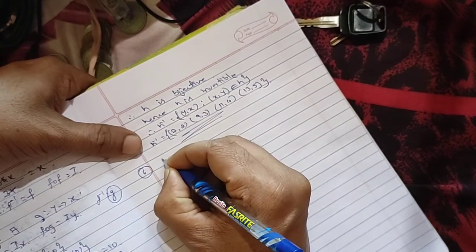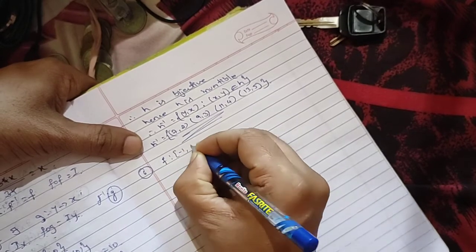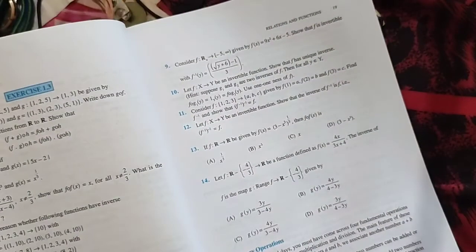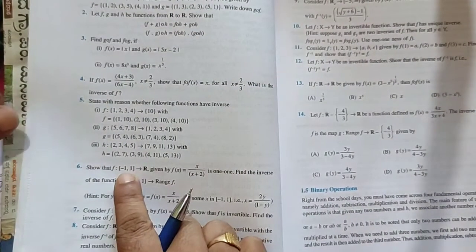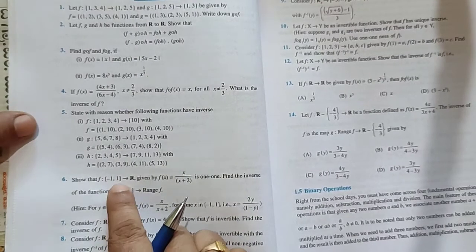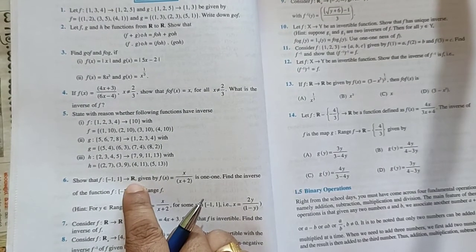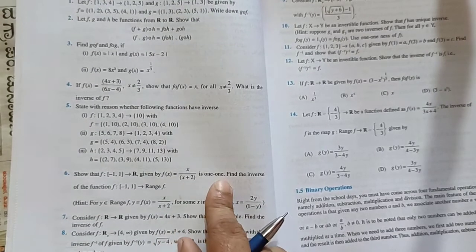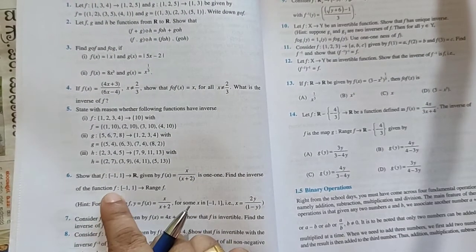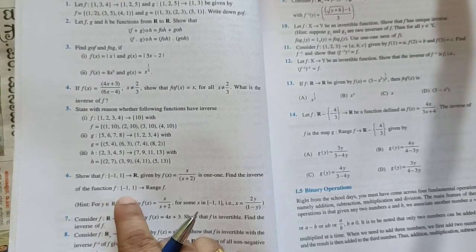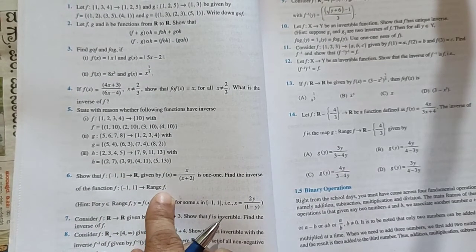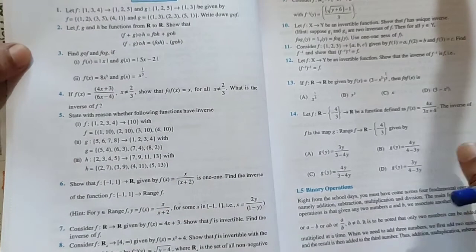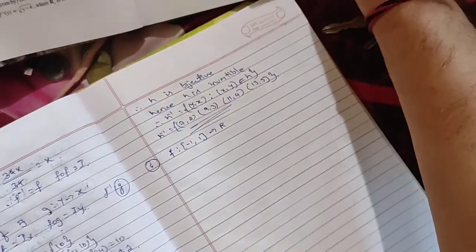So now the sixth one we will check. Show that the function f from [-1,1] to R given by f of x equals x divided by x plus 2 is 1-1. Find the inverse of the function f from [-1,1] to the range of f. How can you simplify this? We have to find the inverse.